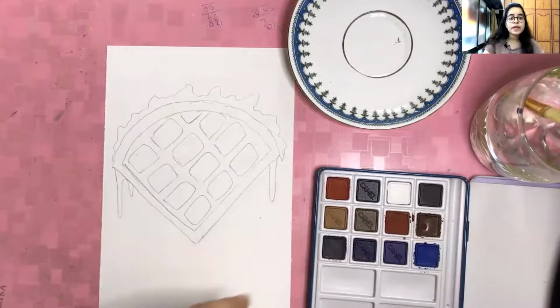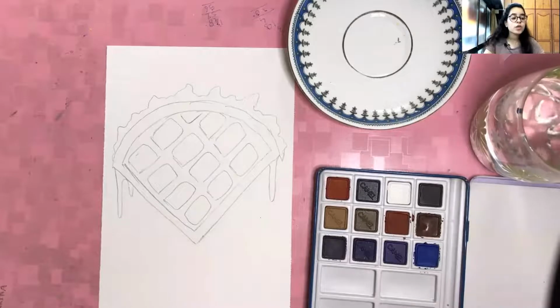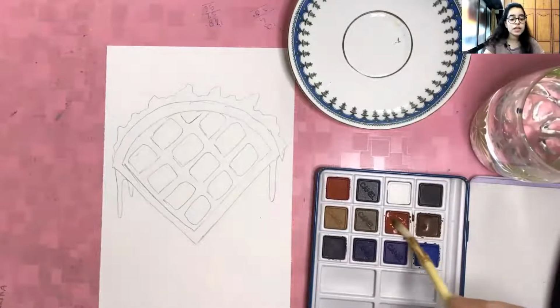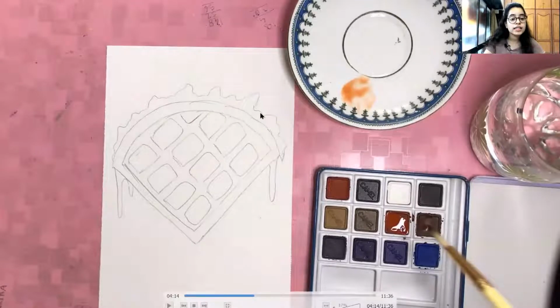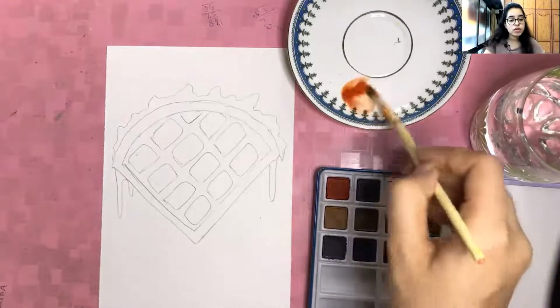So what is activating the watercolor paint? It is nothing but adding water to the paint to activate that pigment. Pigment is nothing but the color itself, the paint itself. In professional terms, it is called pigment. So we are going to add water to this pigment. We are going to activate it, and see how I take a little bit of paint outside over here in the palette. I'm going to take a little more of the paint.